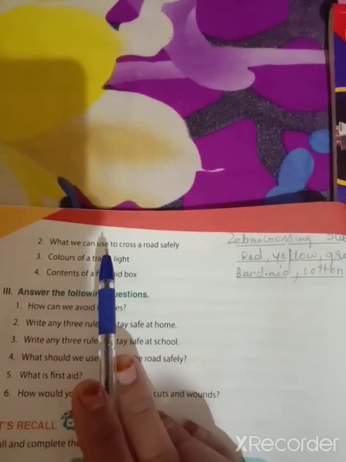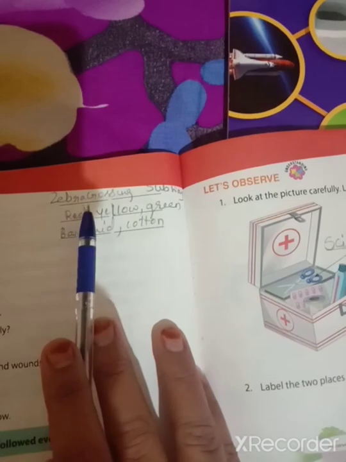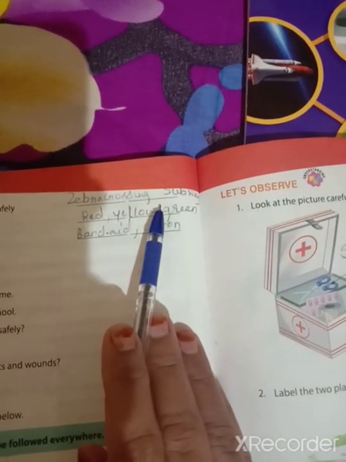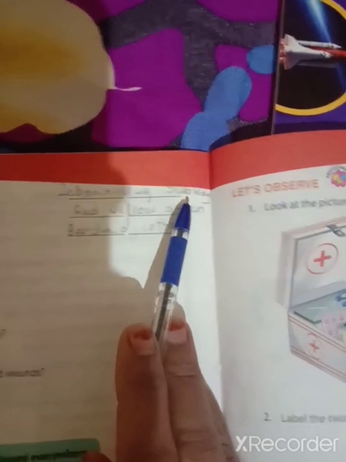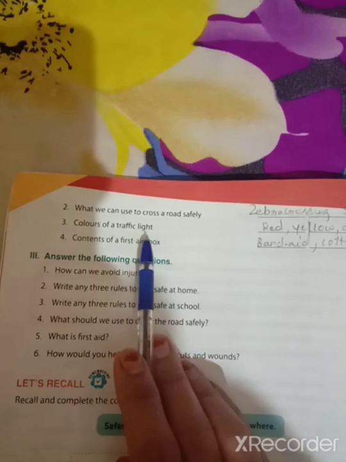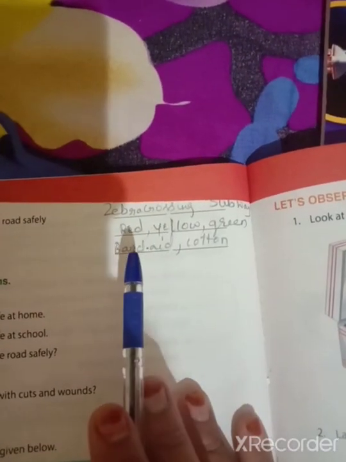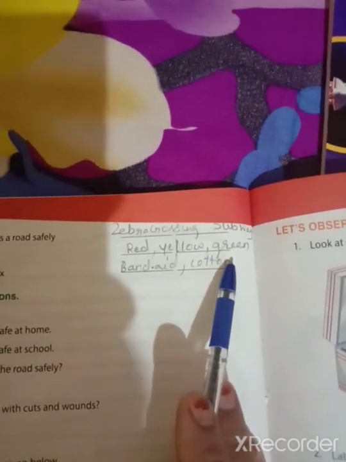What we can use to cross a road safely, that is we need to use the zebra crossing and subway. Okay, now color of a traffic light, it is red, yellow and green.